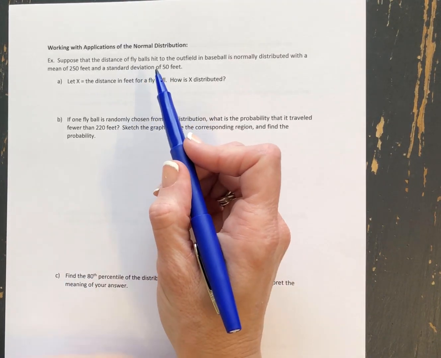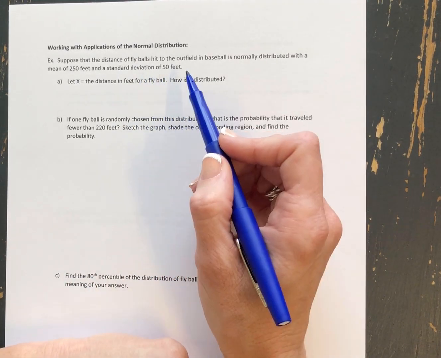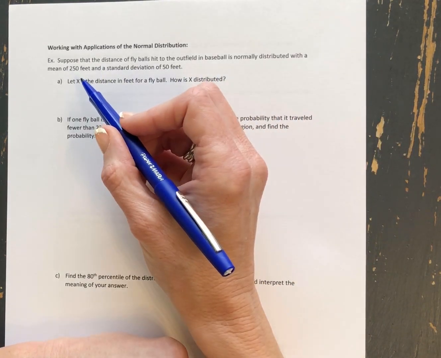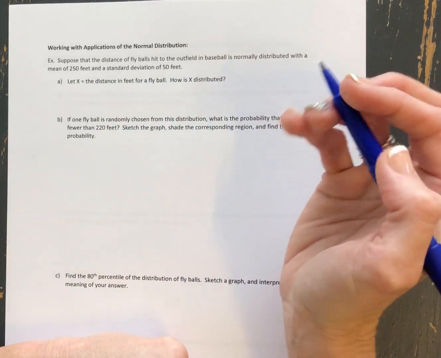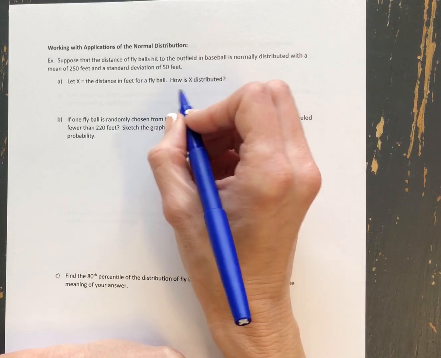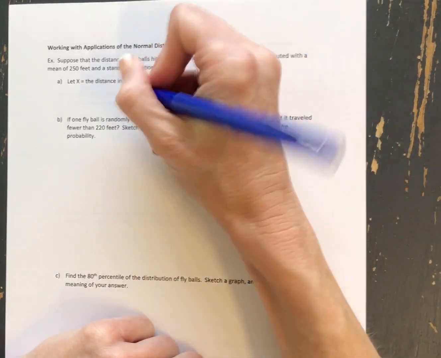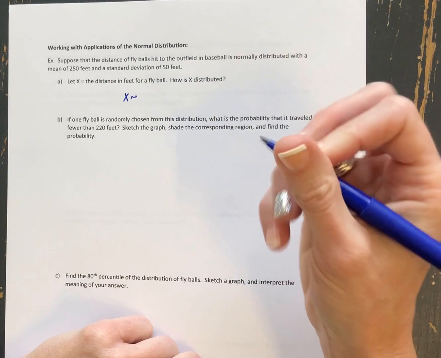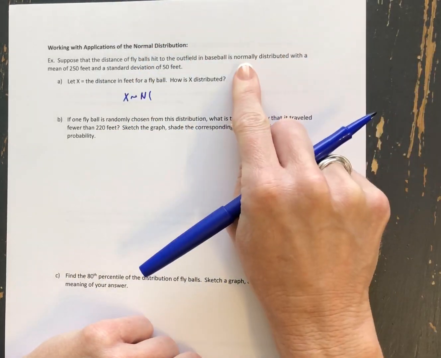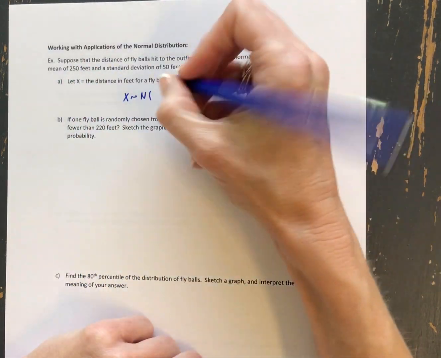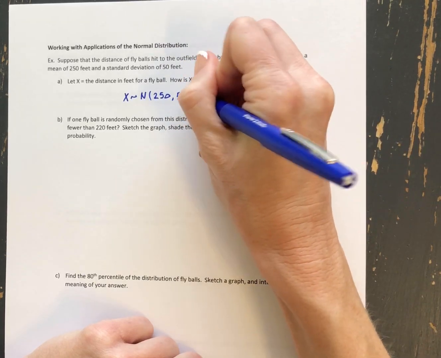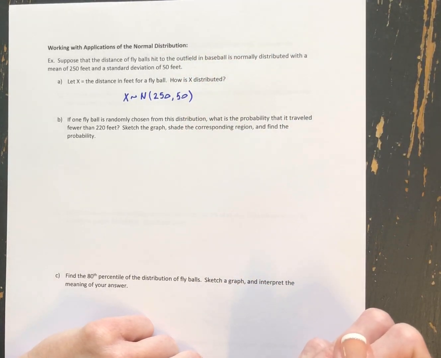The first says, suppose that the distance of fly balls hit to the outfield in baseball is normally distributed with a mean of 250 feet and a standard deviation of 50 feet. If x represents the distance in feet for a fly ball, we're asked how is x distributed. We're going to use that shorthand notation. X is distributed normally, with a mean of 250 and a standard deviation of 50. And so that's how x is distributed.